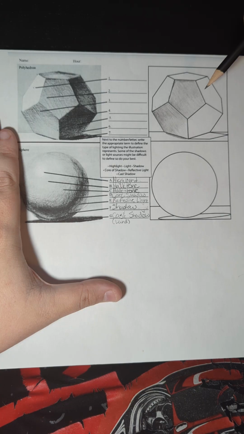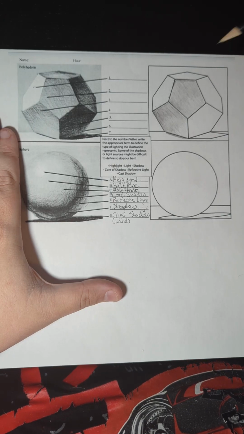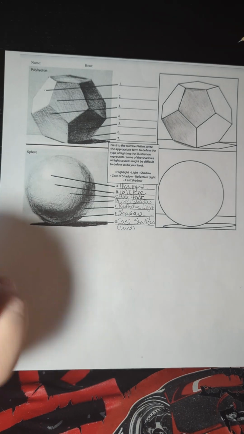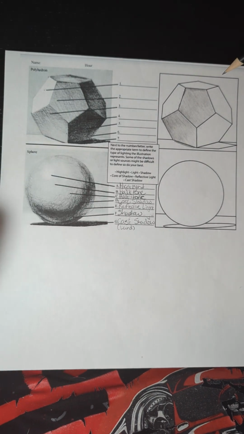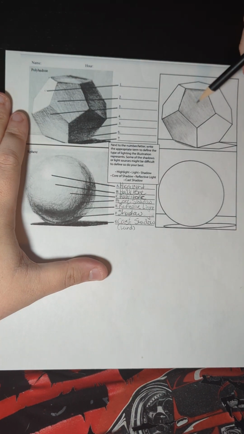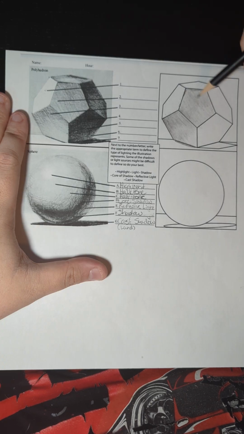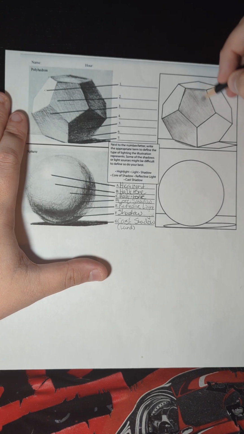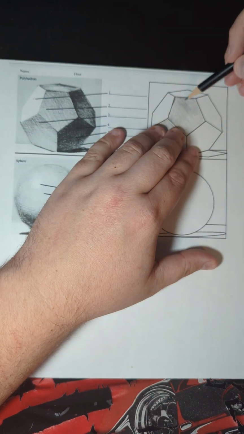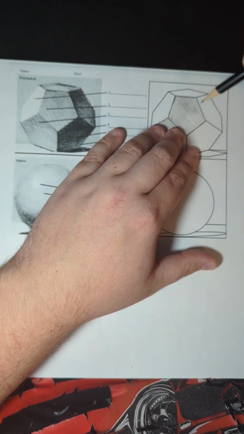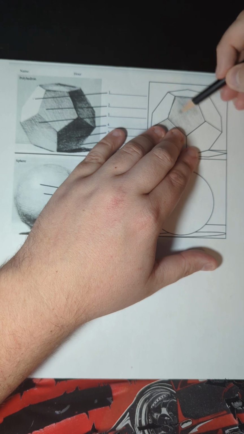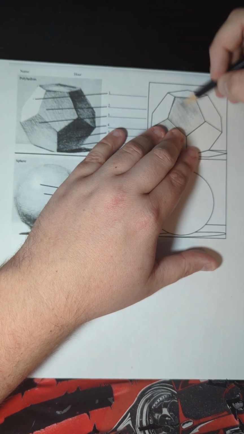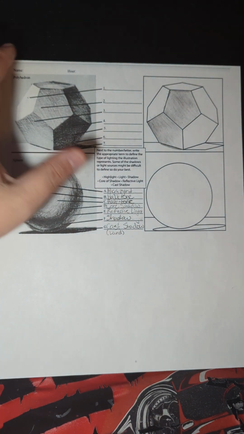For animals, it can be a little tricky, but you've got to be a little creative, and that tells you what's right and wrong.